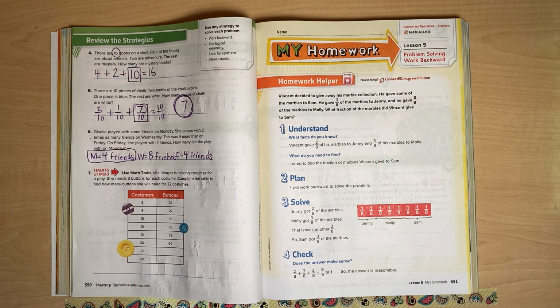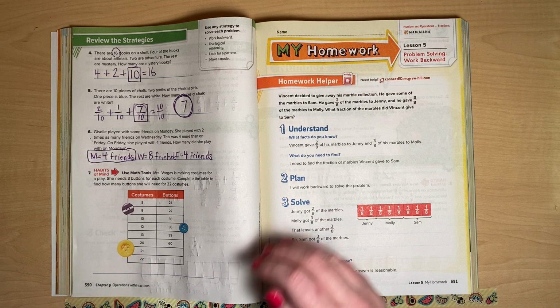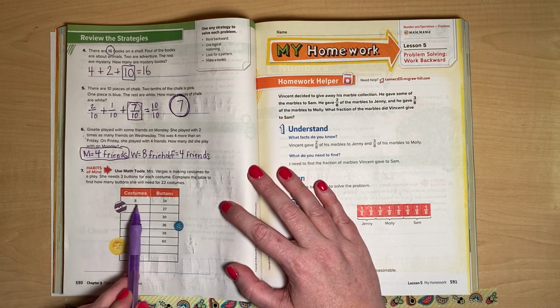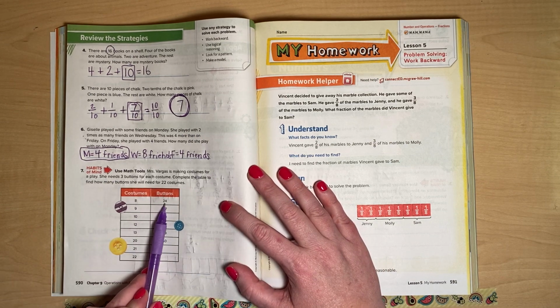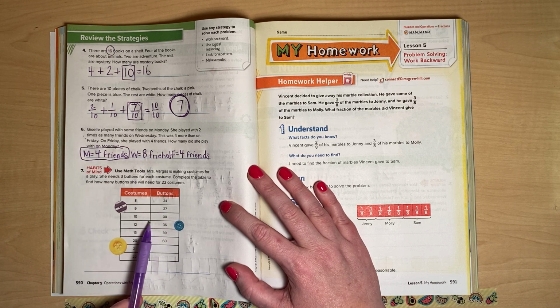Okay. Number 7. Mrs. Vargas is making costumes for a play. She needs 3 buttons for each costume. Complete the table to find how many buttons she will need for 22 costumes. So if she needs 3 buttons for each costume, 8 times 3 is 24. 9 times 3 is 27. 10 times 3 is 30. 12 times 3 is 36. 13 times 3 is 39. 20 times 3 is 60.